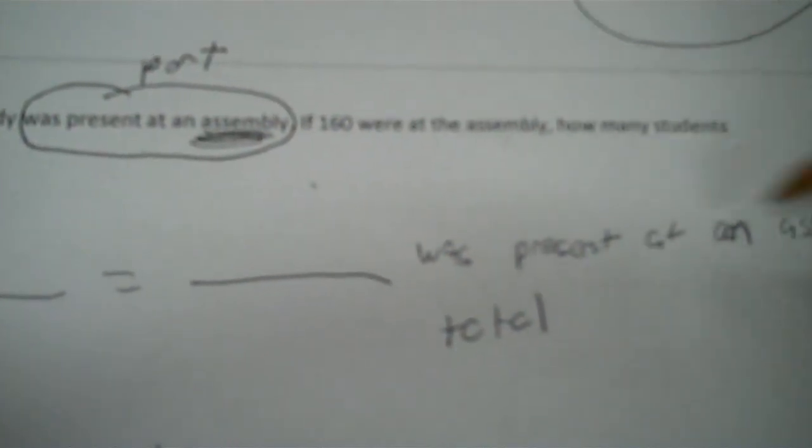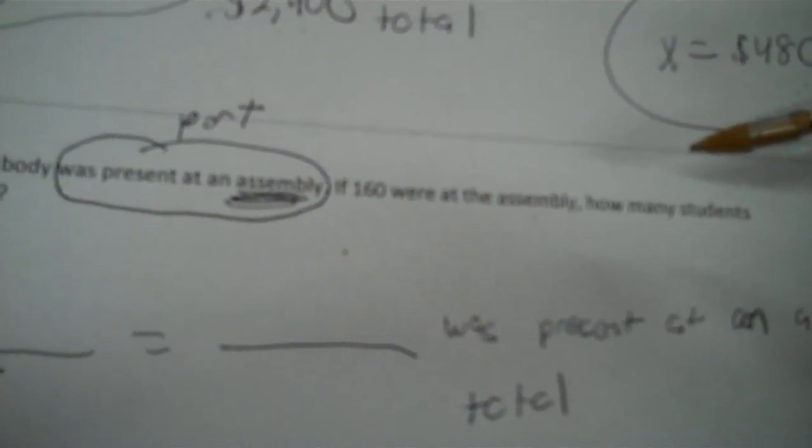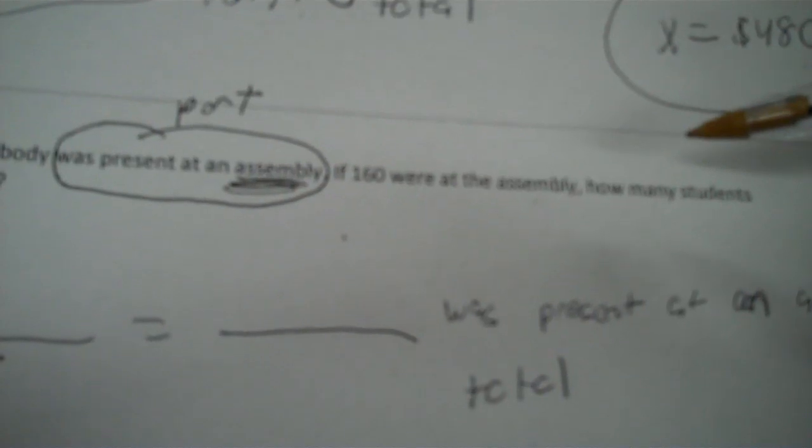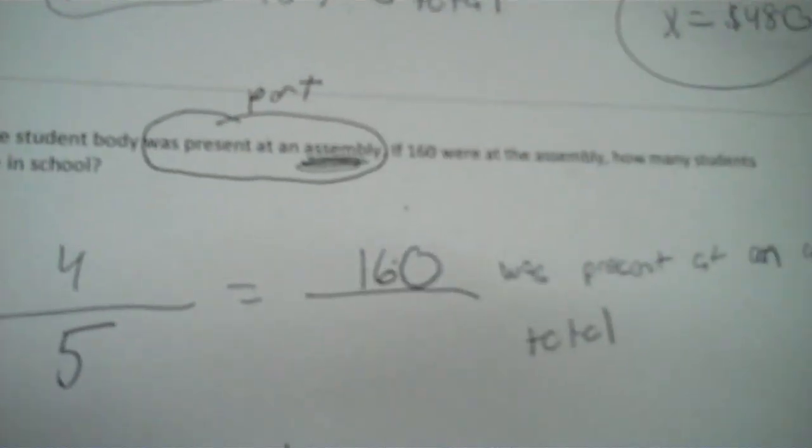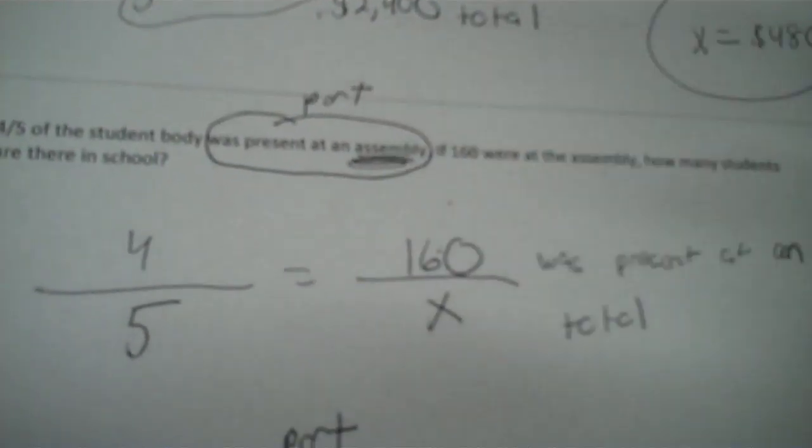Now, how many students were at the assembly? This time we do know how many students were at the assembly. We have a number to put there. It's going to be 160 because it says 160 were at the assembly. It's asked me how many students are there in the school, so that's me figuring out the total.